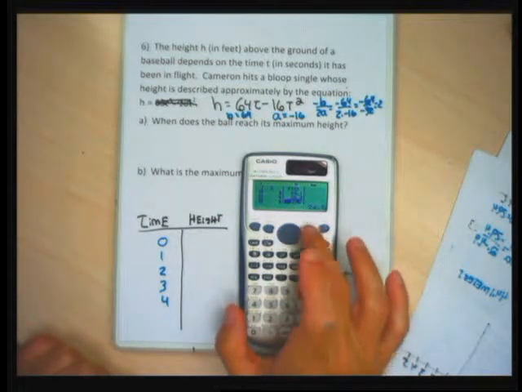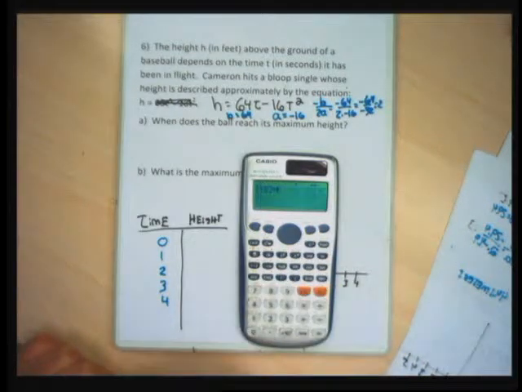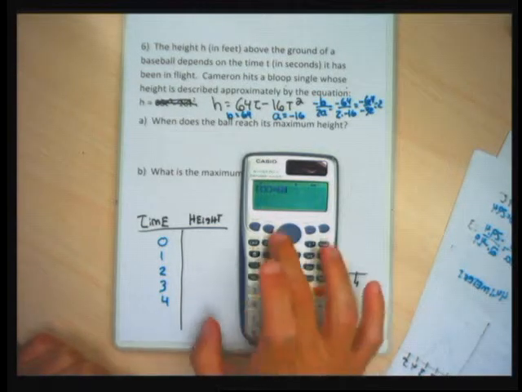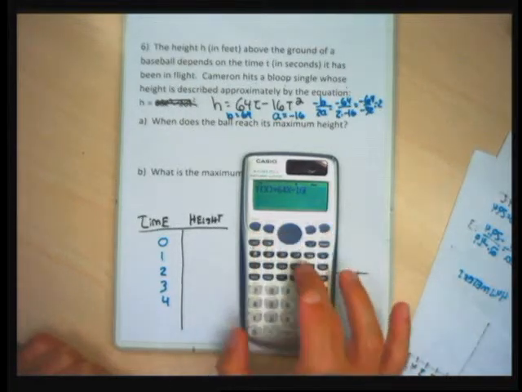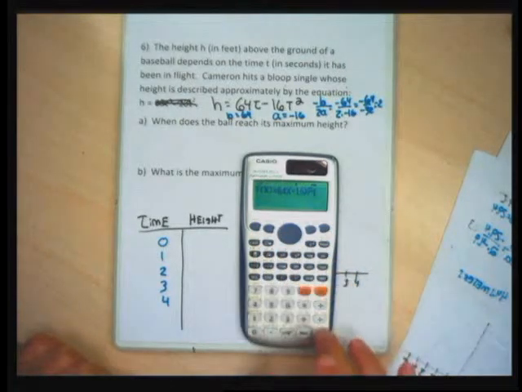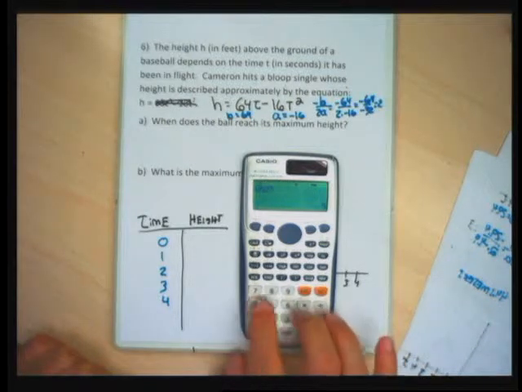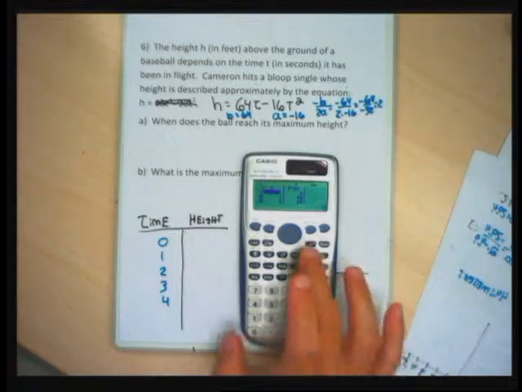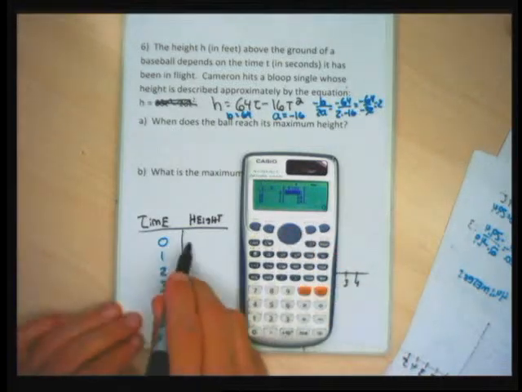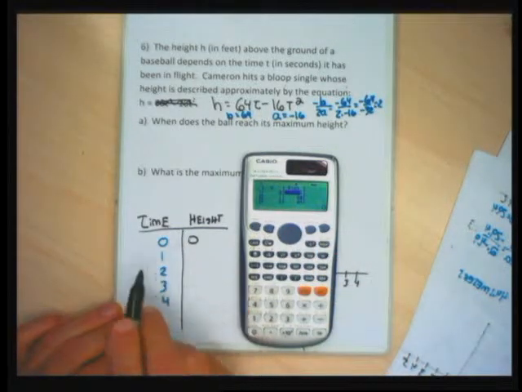I'm going to do mode table, 64 x minus 16 x squared, start at 0, end at 4, step 1. So this says at 0 seconds, right when the bat hits the ball, it's at 0 feet.